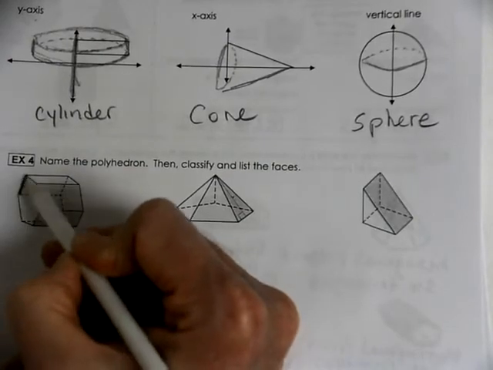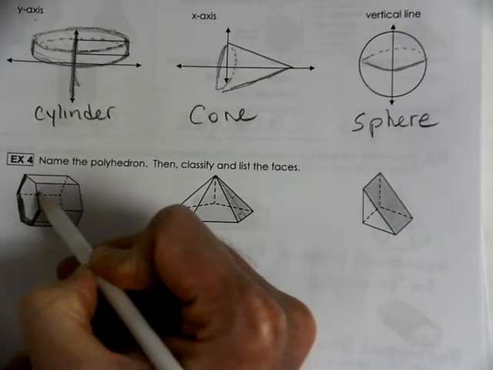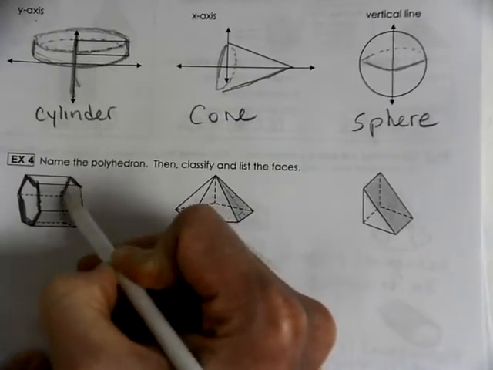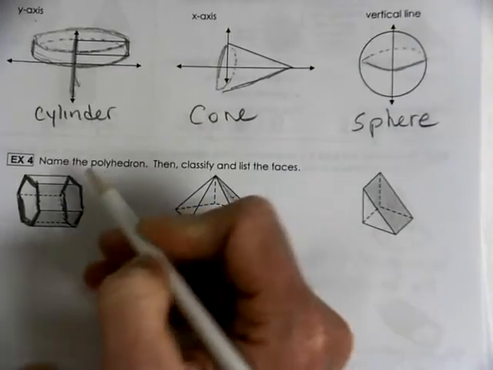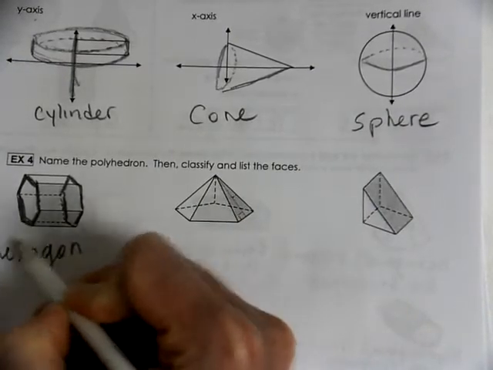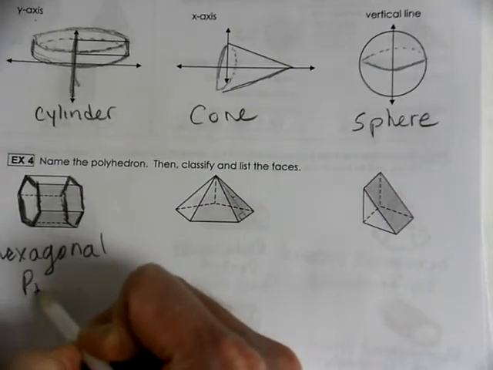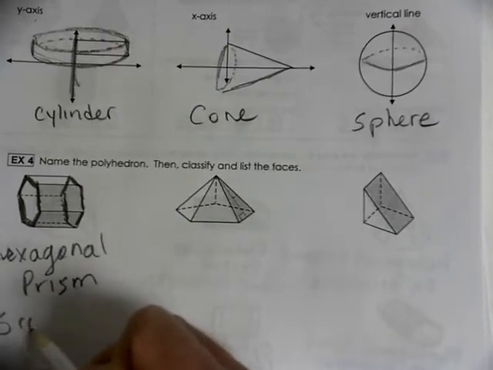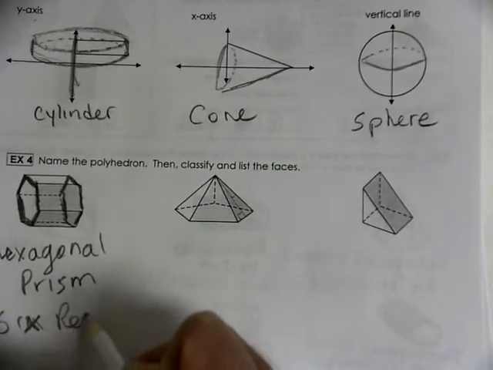Alright, here we come back, and to name this polyhedron, we look at the shape that's being repeated throughout the entire figure. And we notice that this is a six-sided figure, so we call it a hexagon. And we put an AL at the end, hexagonal prism. So it's going to have six rectangles.